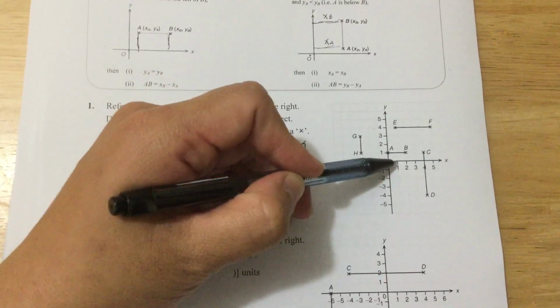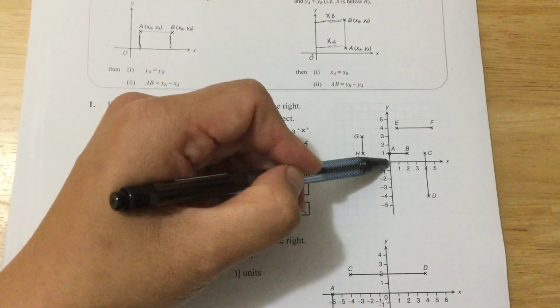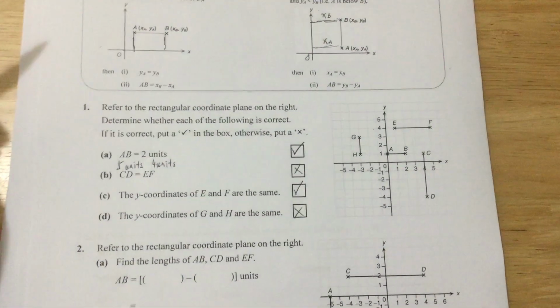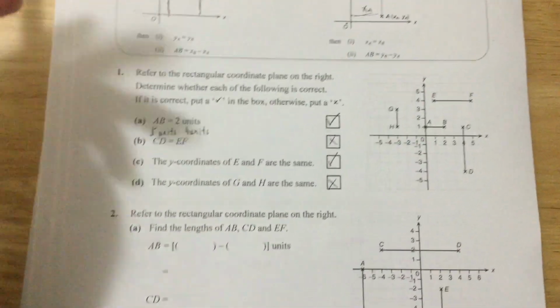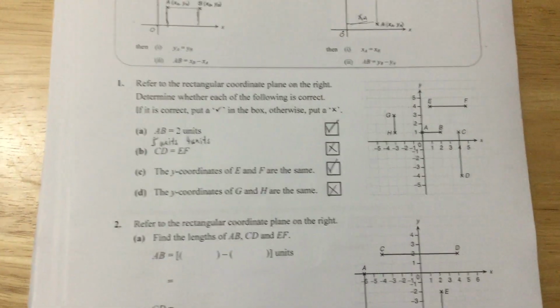This is G. We go to the left 3 units and go upward 3 units. For H, we go to the left 3 units and go upward 1 unit. So they have the same x coordinate but not the same y coordinate. So the answer for this one is tick, cross, tick, and cross.